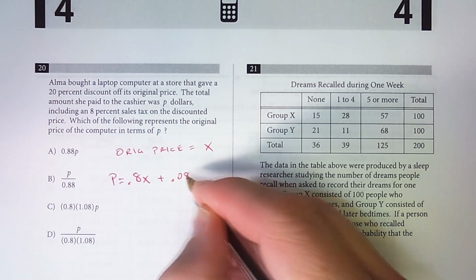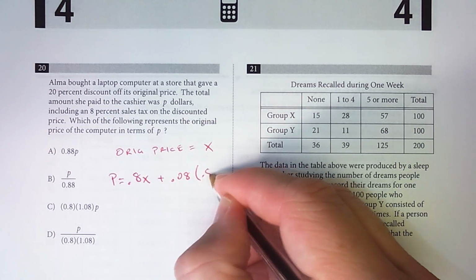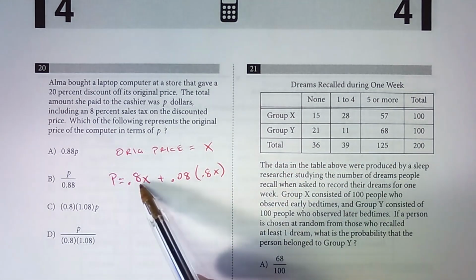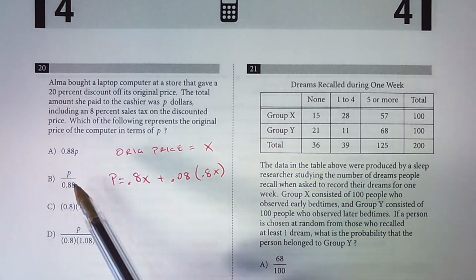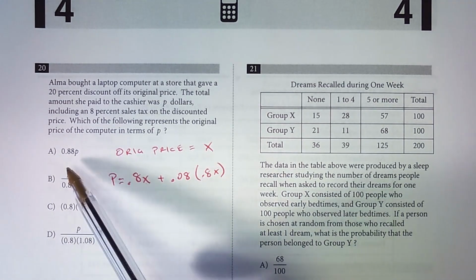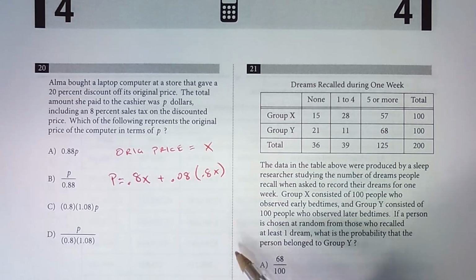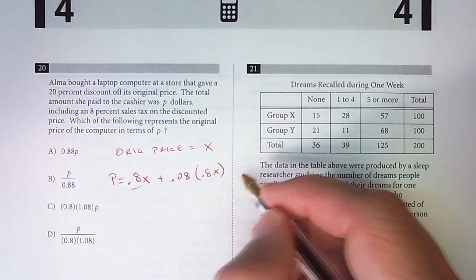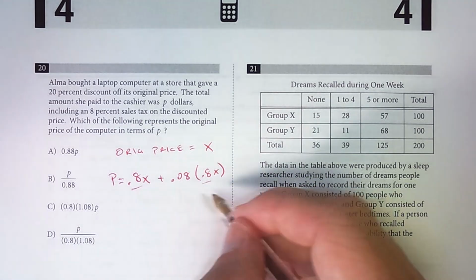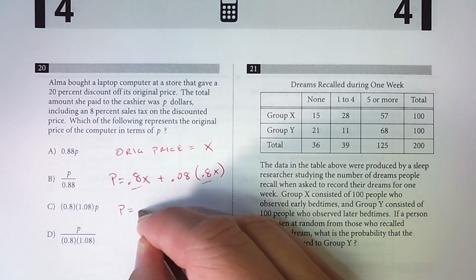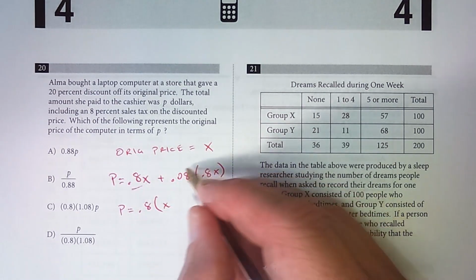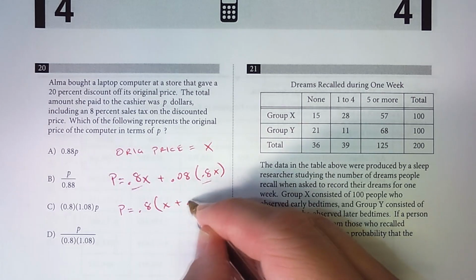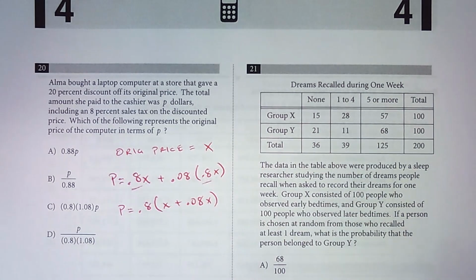But she also paid 8% tax on that price. So she paid 0.8x, so 80% of the original price, plus 0.08 times that new price. Okay, so we've got to make that mathematically, algebraically match one of these four options. So what I see is that both of them have a 0.8. Both terms have a 0.8, so I can factor that out. 0.8 times, and when I divide this by 0.8, I get x. When I divide this by 0.8, I get 0.08x.